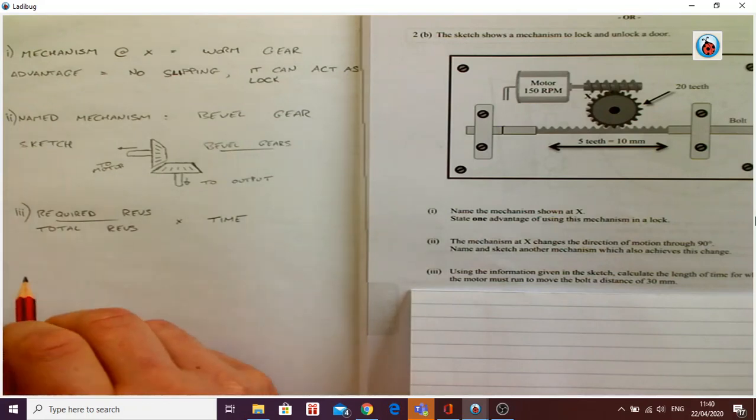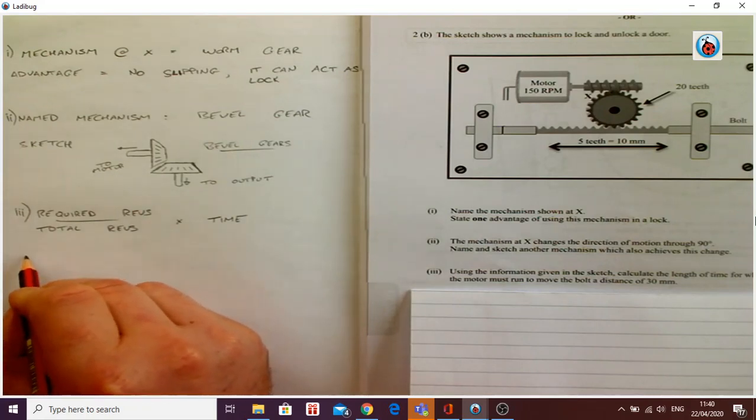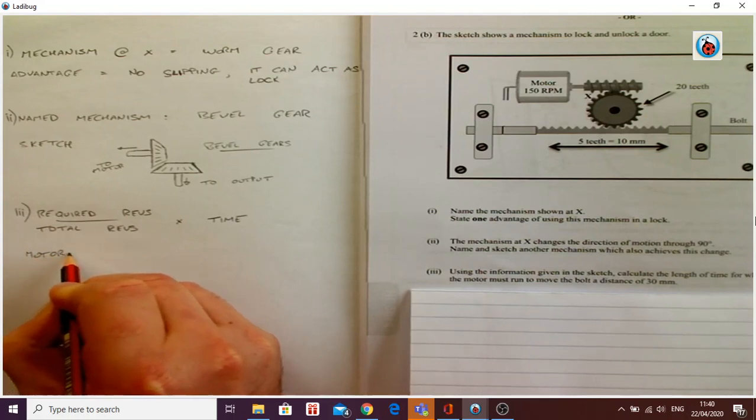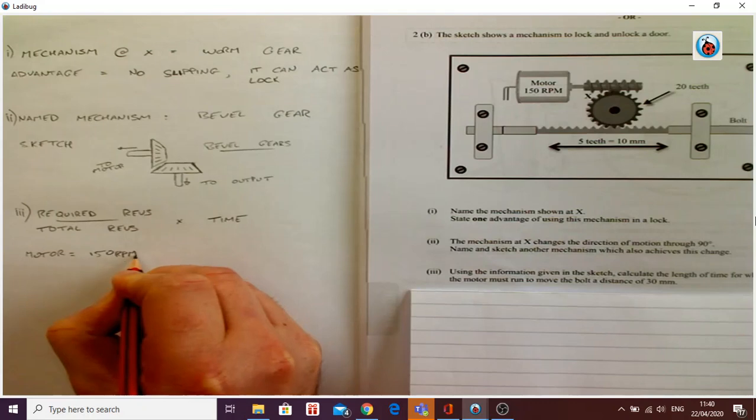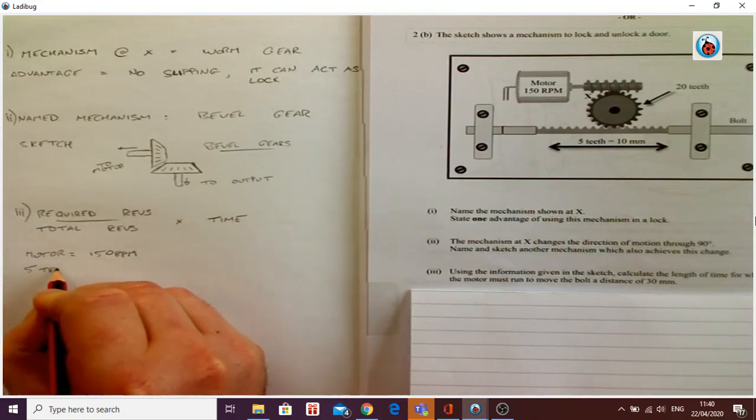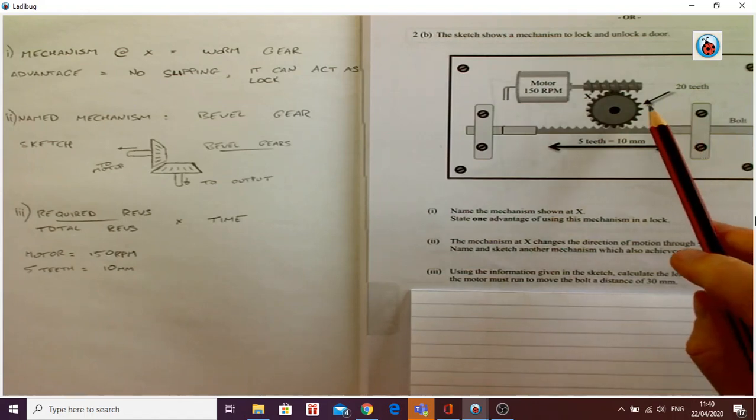Firstly, I'm going to write my information over here. The motor is spinning at 150 RPM, and secondly 5 teeth equals 10 millimeters. Okay, so that's the information we've been given. It also tells you that there's 20 teeth on this wheel here, but for this question that's not really necessary.